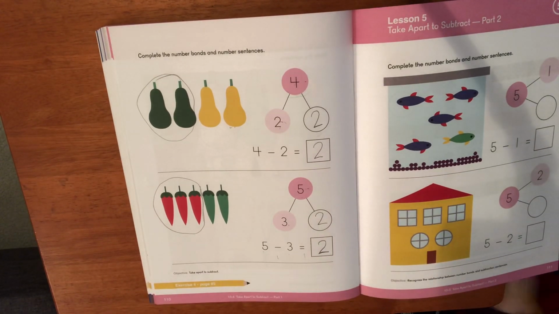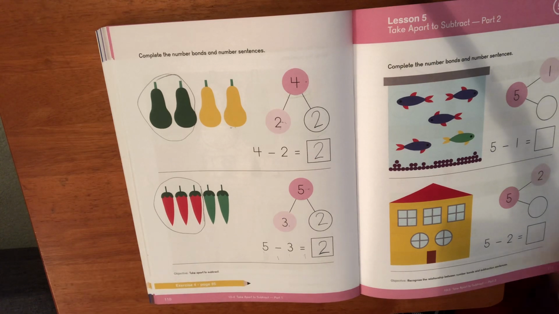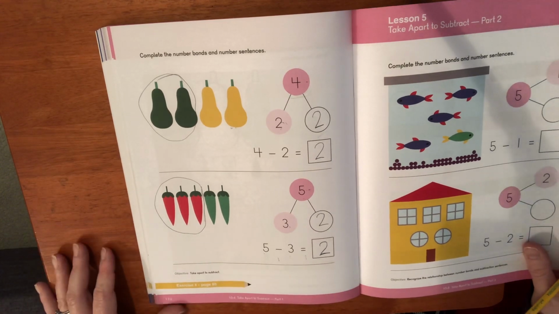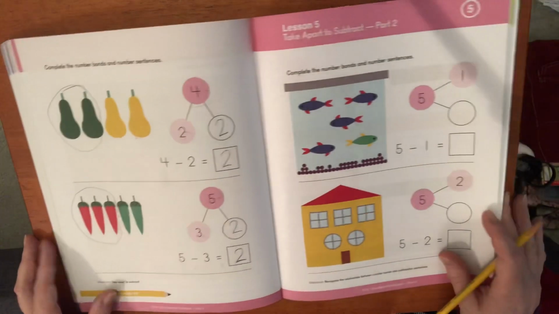Great job today. There are some practice pages if you want to continue working on this subtraction. Go ahead and have somebody pull them up for you.